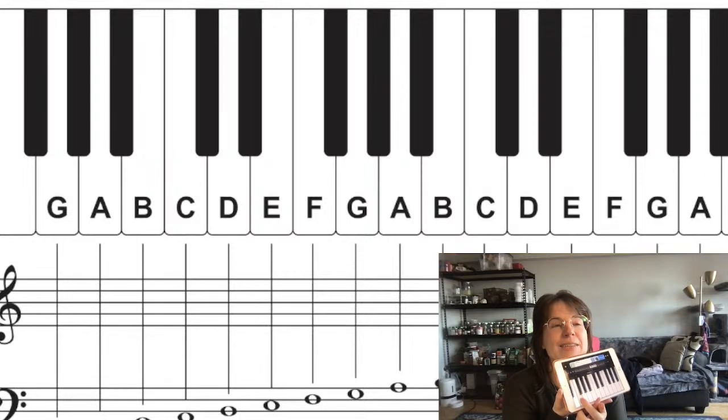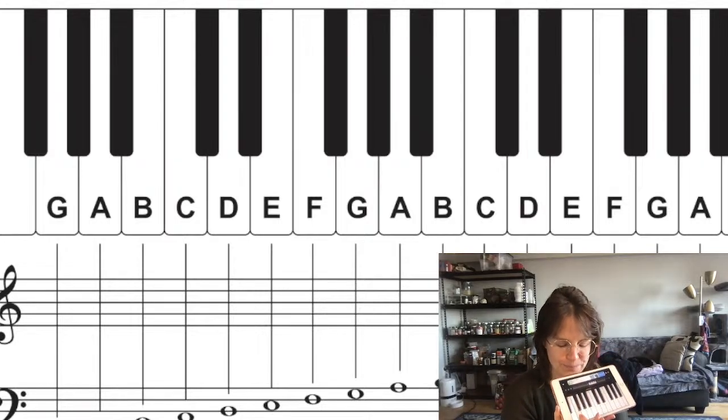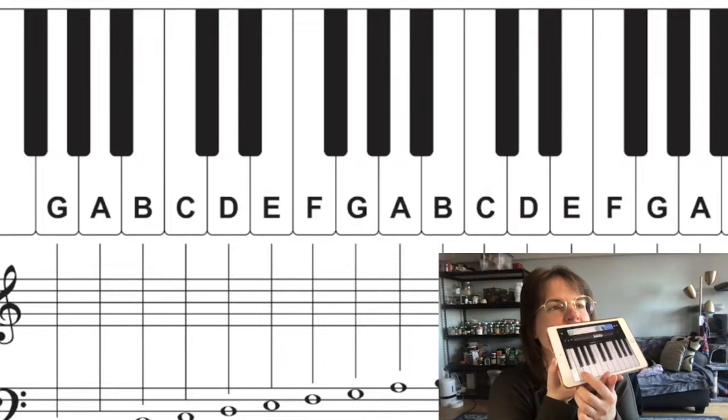But for minor scales, there are 3 different kinds of minor scales that we can build. And we hear pop music in all of those scales. Okay. So let us now build a major scale off of F.